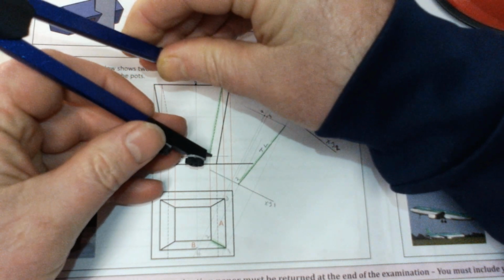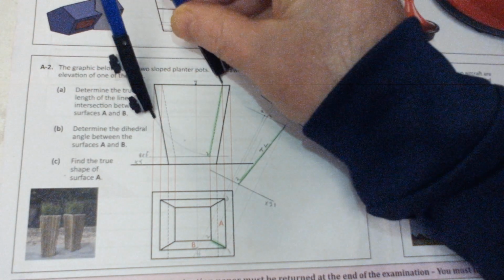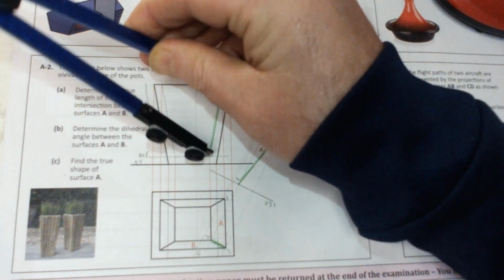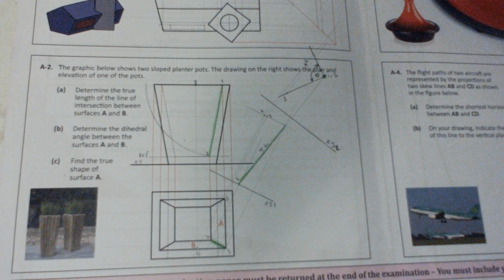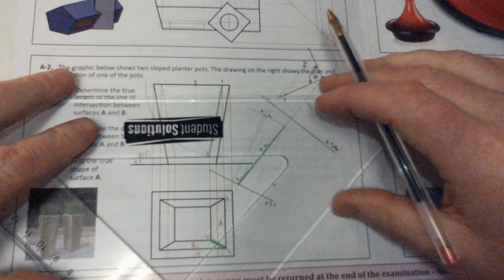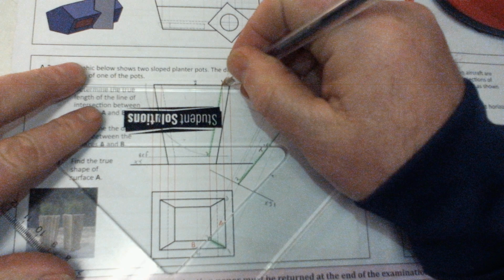I'm not going to move the top. I'm going to bring it in this direction and take it away from the rest of the question. So if I swing that whole surface up there and bring it across, I might colour this in red just to help you see it.